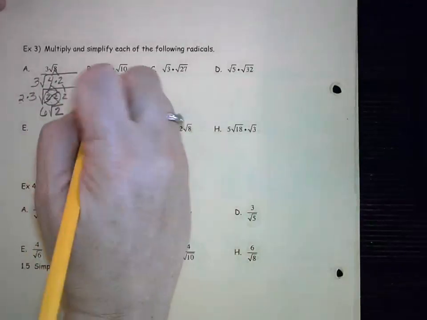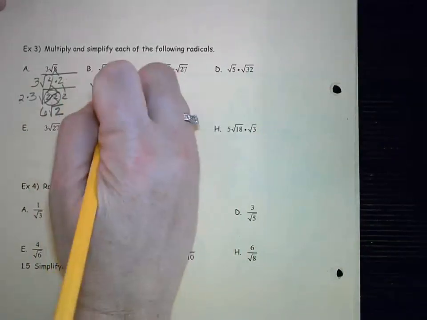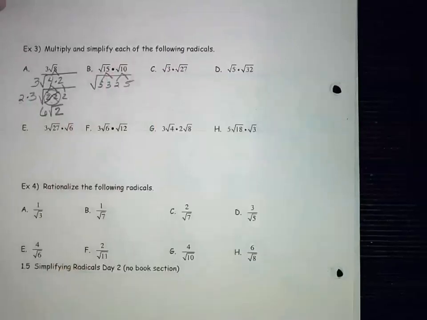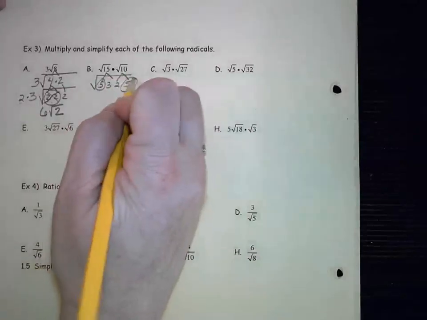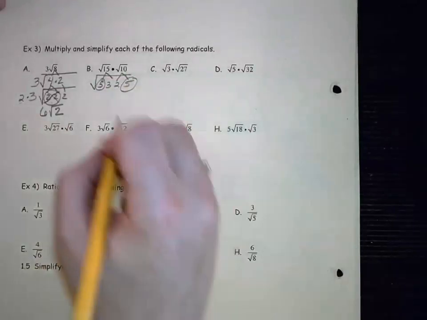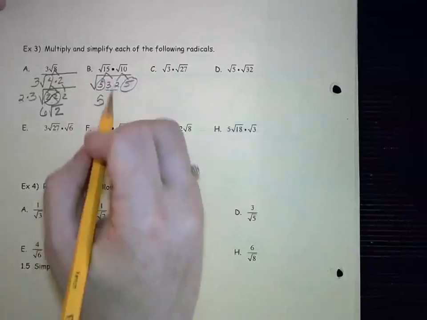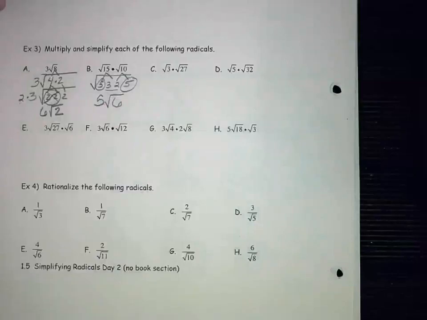Letter B, this 15, I'm going to change into a 5 times 3. The 10, I'm going to change into a 2 times 5. These two are a pair, so it comes outside the square root, and the 2 and the 3 stay underneath the square root sign.